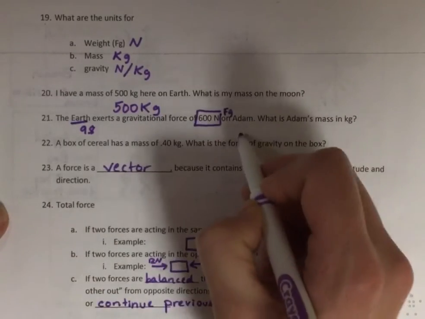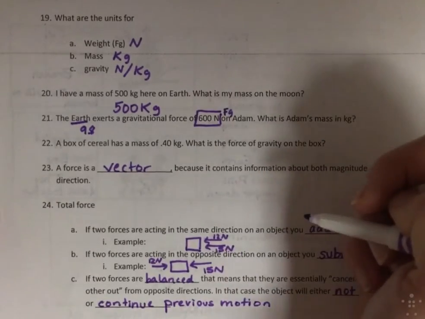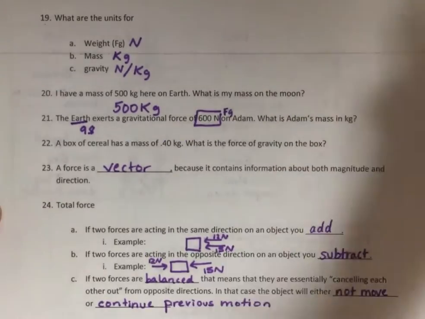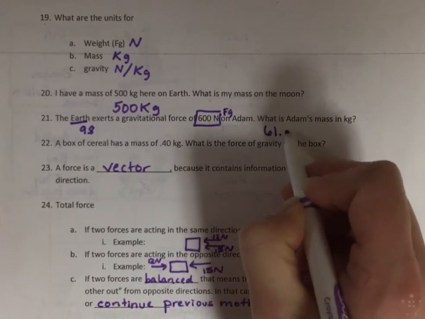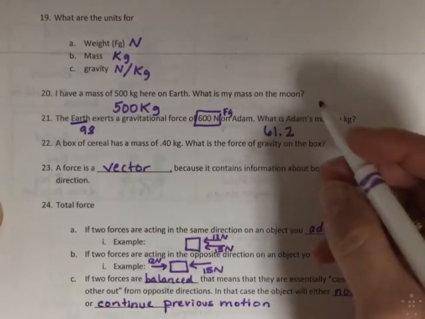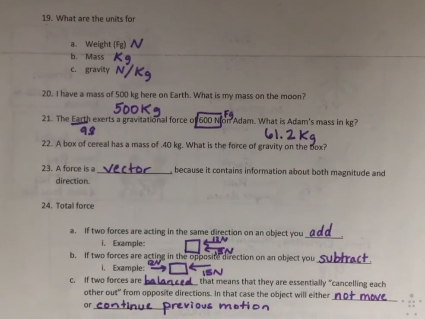To solve for mass, I would take 600 divided by 9.8 because of the triangle, which hopefully you guys can figure out. And then my answer that I got is 61.2. And if it's mass, it needs to be in kilograms.